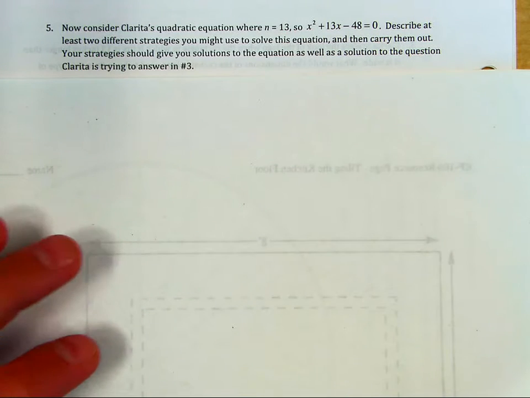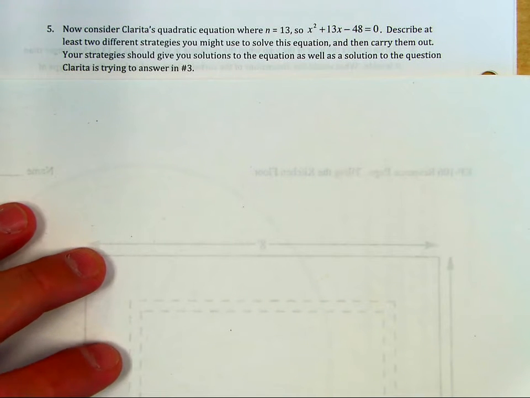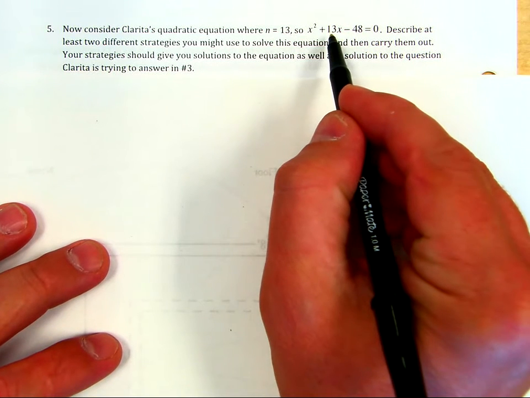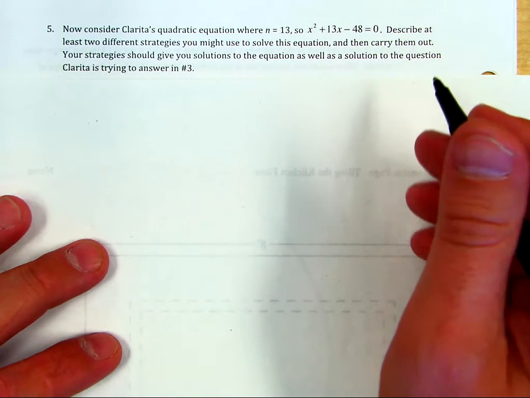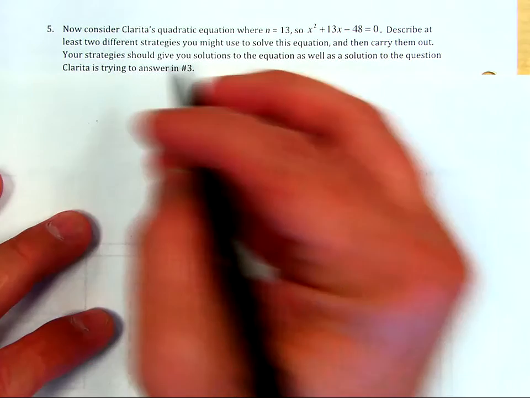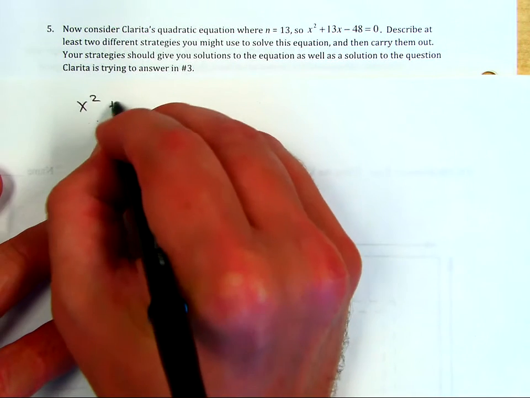Okay, 3.6 task again, question number 5. But this one's going to get ugly because our b value is odd. Ugh, I don't want to do it. You can't make me do it. Too bad. You have to know how to do this stuff. So let's, again, complete the square.